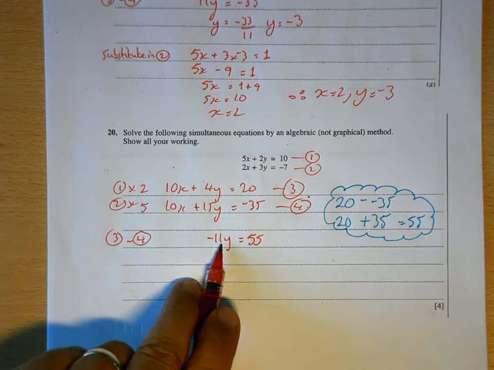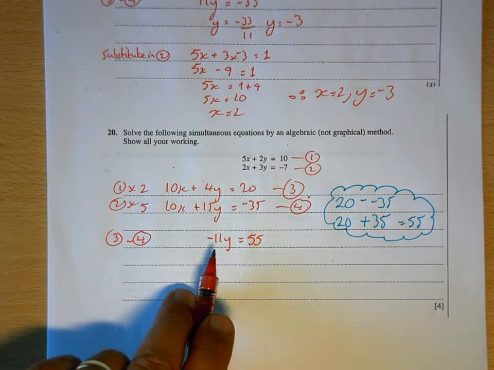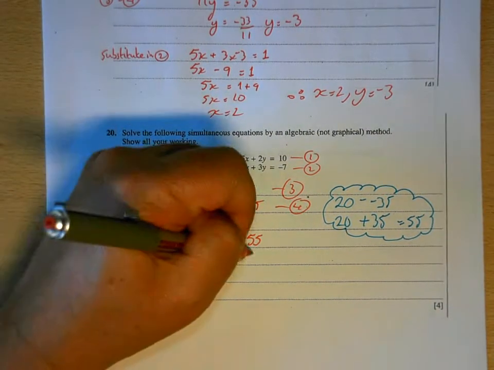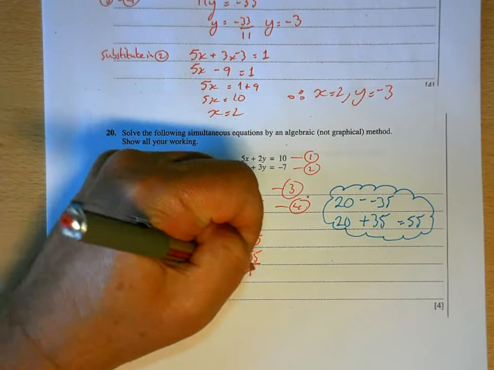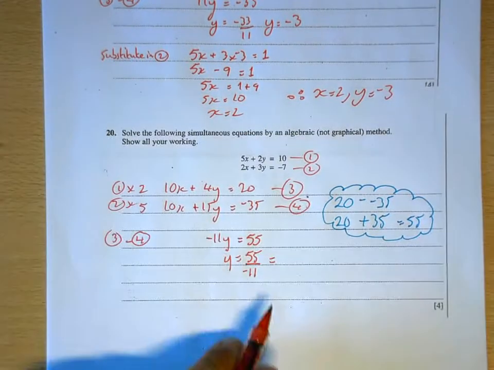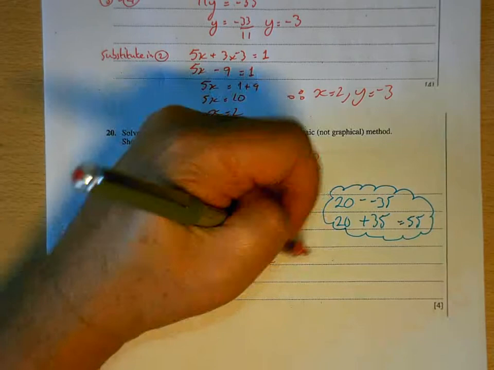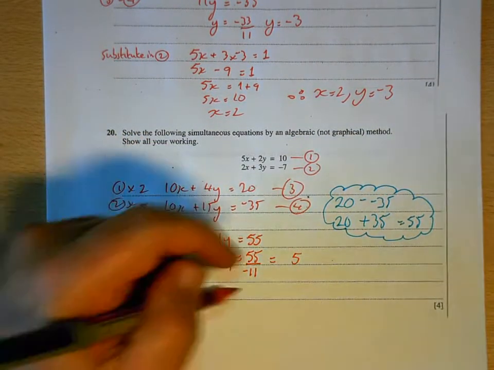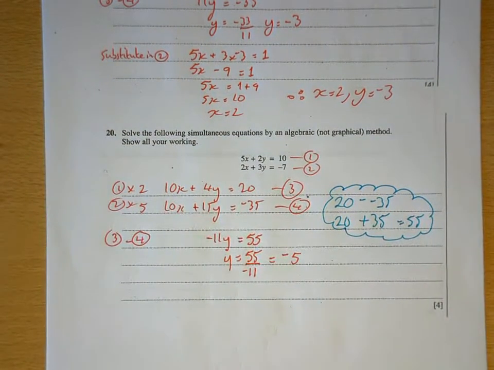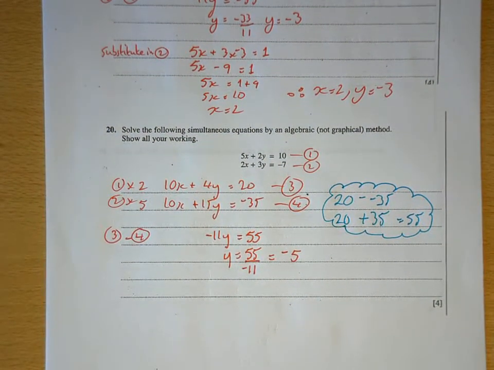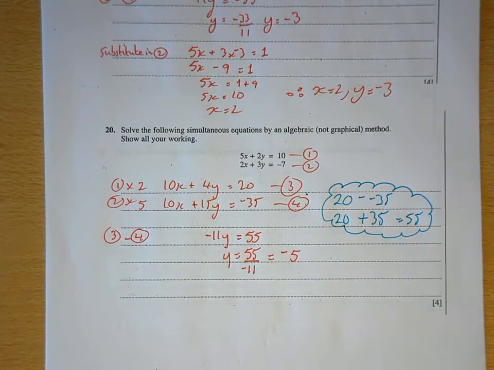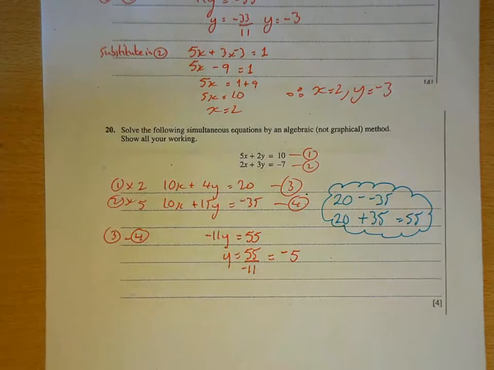Now the bond that we're breaking is the times, so we have to divide both sides by negative 11. 11 into 55 goes 5 times. Positive divided by a negative, the signs are different, the answer is negative, so y is negative 5. So there's a few things in there you have to be careful about, dealing with negative numbers confidently.